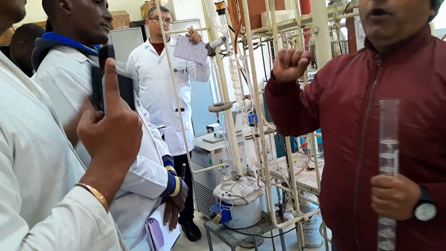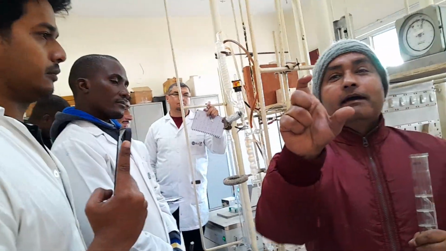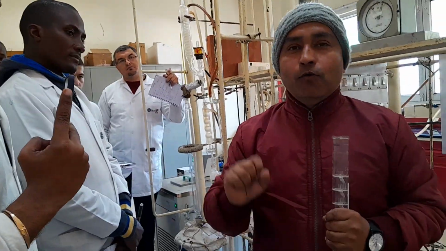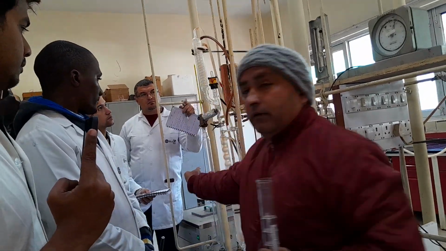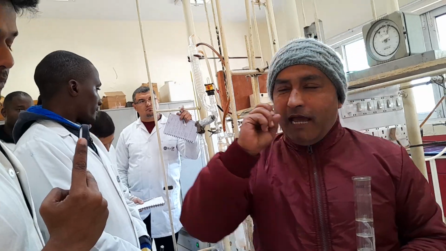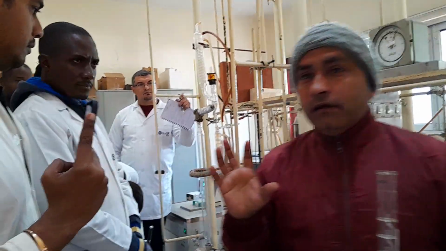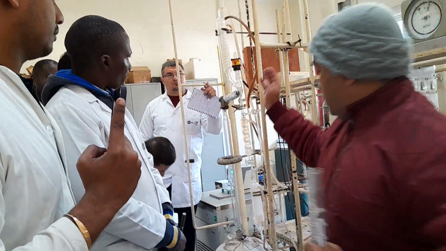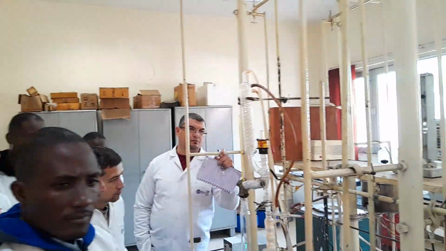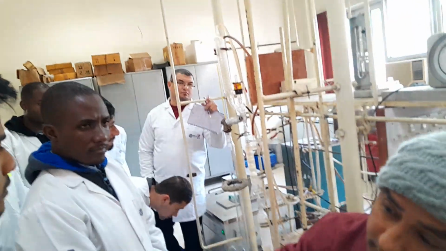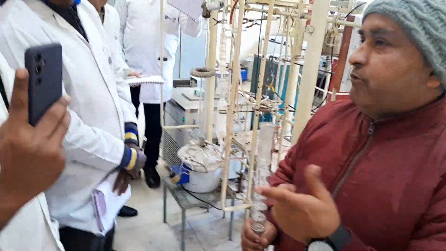So why is it important? You can see there is an Indian jugaad here. Each and everything you can find in the market, or technically it has been set up in such a manner. This thing is only 150 rupees, and the automatic unit of fractional distillation is 2 crores. My column alone costs 5 to 7 lakh. Otherwise, these are the accessories.